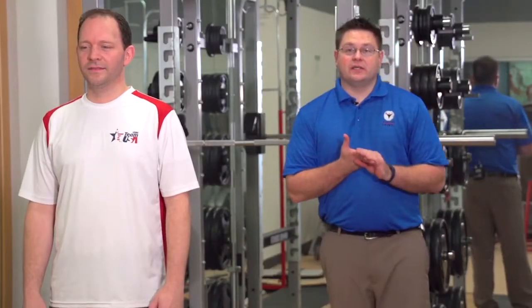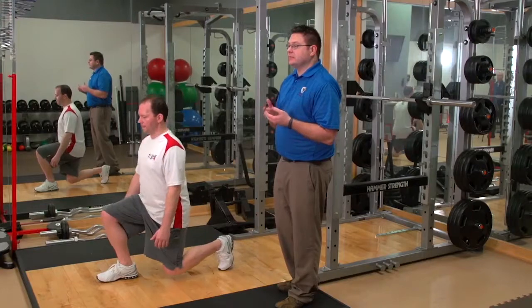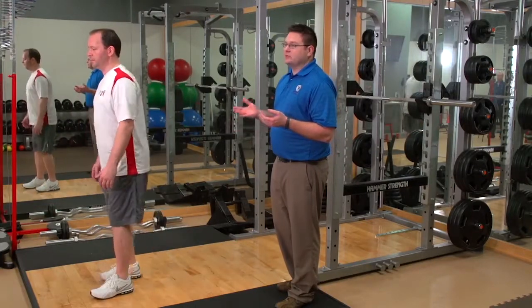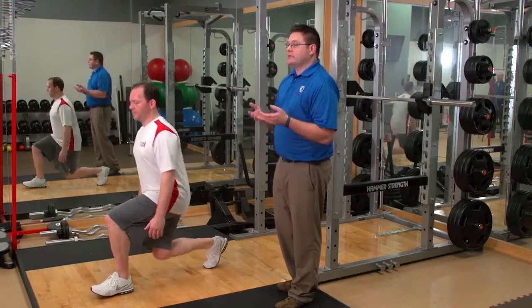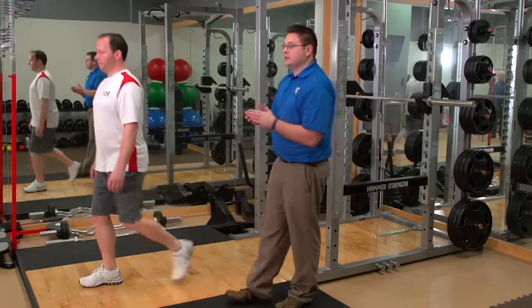Lunges can also be done in reverse. Steven's just going to stand in the same position, but instead of stepping forward, he's going to step backwards. Then he'll lower his weight down to the ground, trying to keep his knee over his ankle, mid-foot area, and then bring his weight back up. Then he'll step forward instead of backwards to return to the starting position.